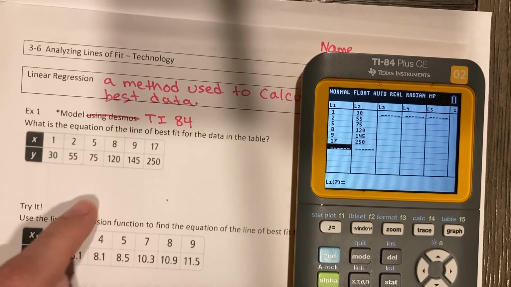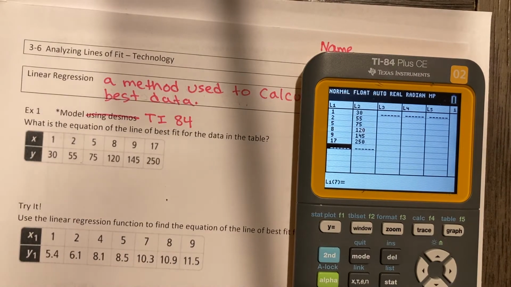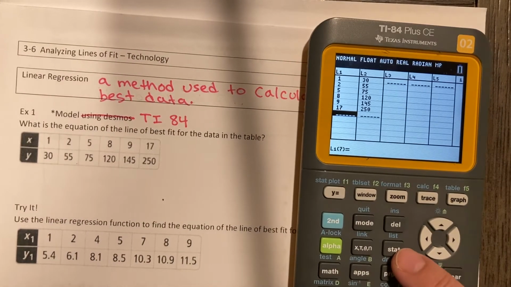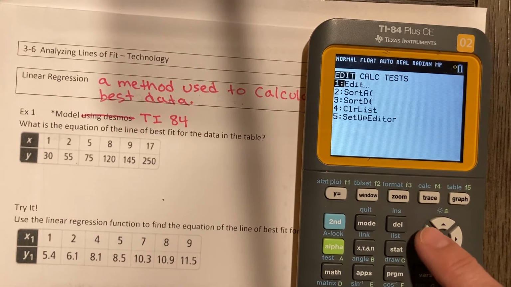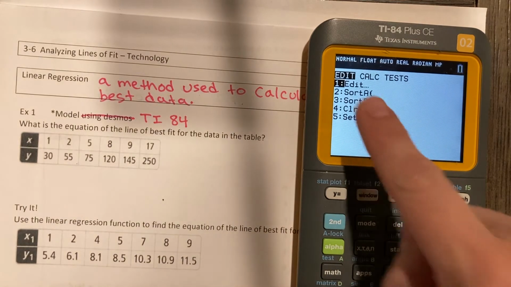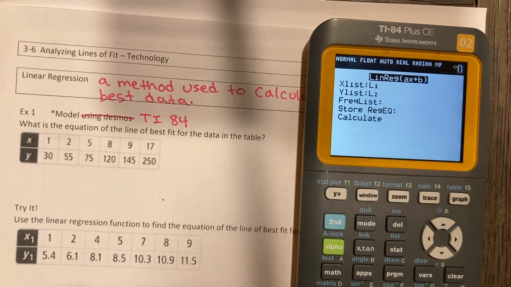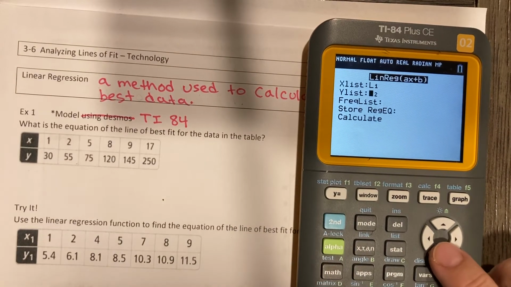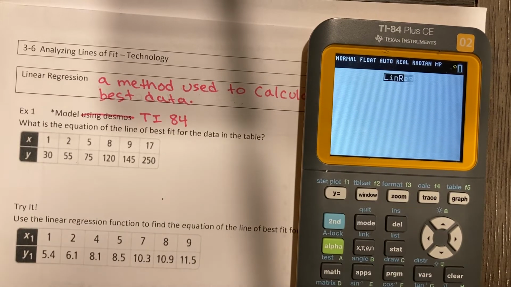And the next thing that we're going to do, you could graph it, but that's not what we're going to do. You will click the stat button again, right here, stat, and you will go to calculate this time. So see how we were on edit before and we just pushed enter to edit? Arrow over to calculate. Then you can arrow down to 4, which is linear regression, and that is all set up for you. You just need to come down to calculate.